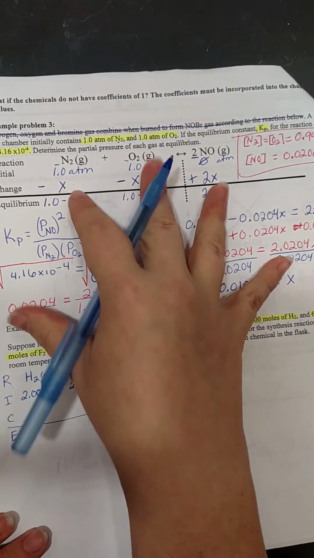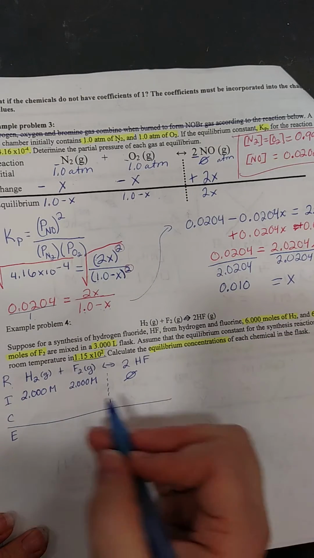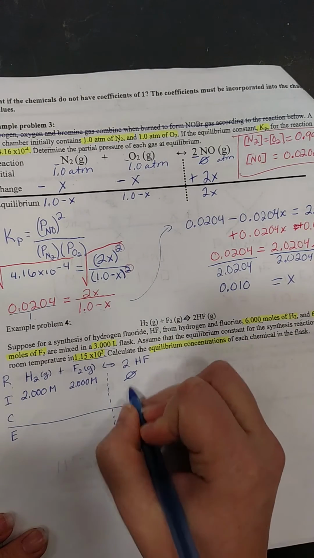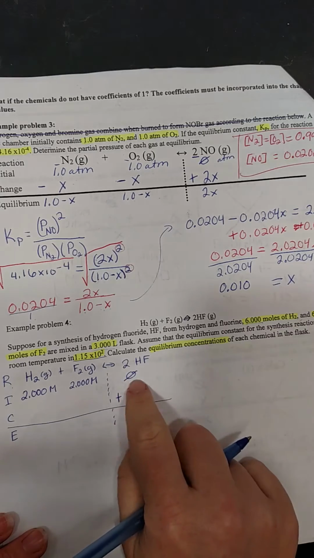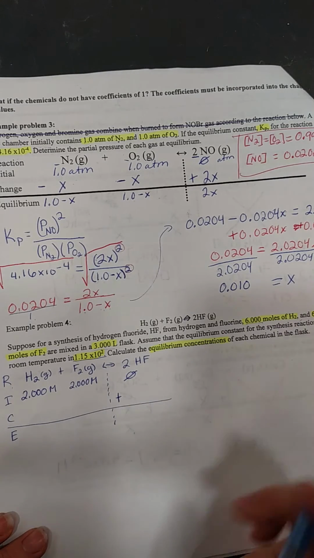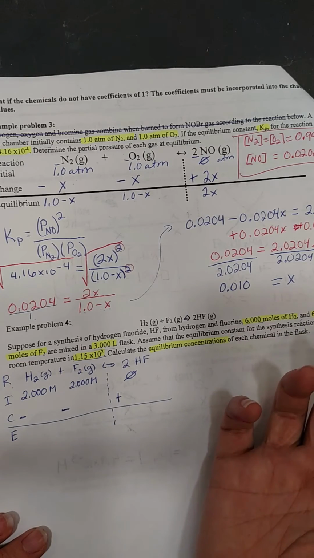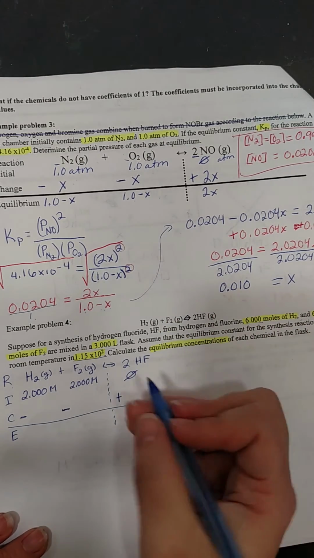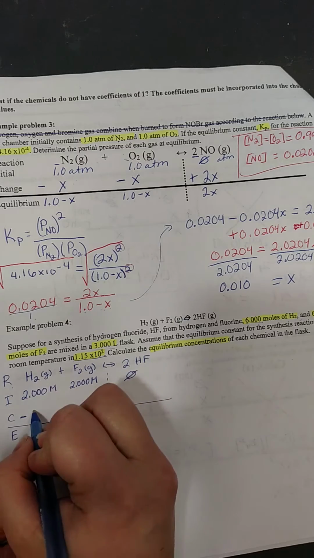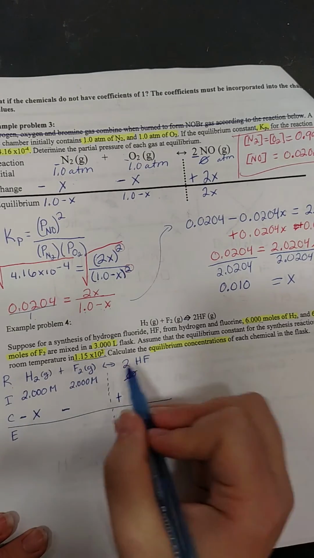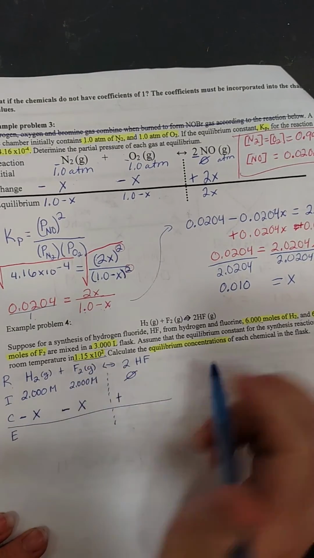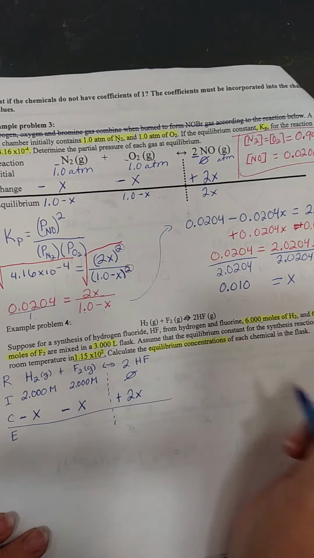So similar to our previous one. As always, we want to add on the right side for this one because it starts as 0. We have to add to that. We want to subtract on the left side. And we don't know what our values are. We aren't given that information, so we're going to use x. So x here, because it's a coefficient of 1. x here, coefficient of 1. And 2x here.